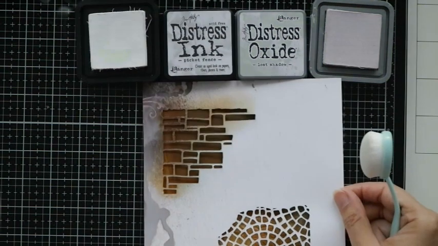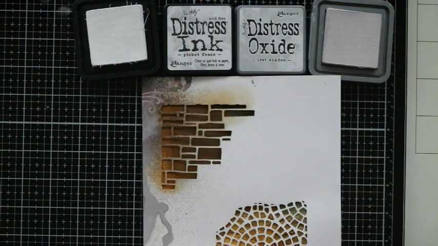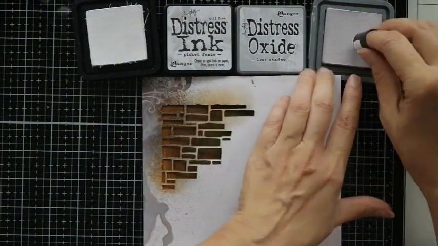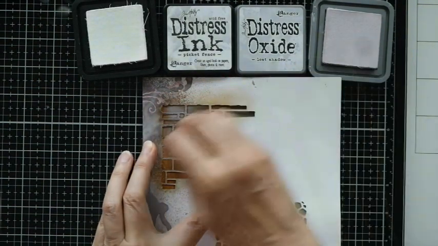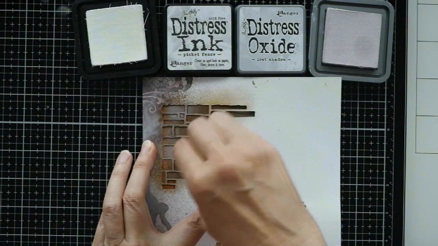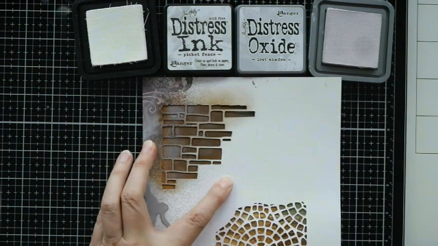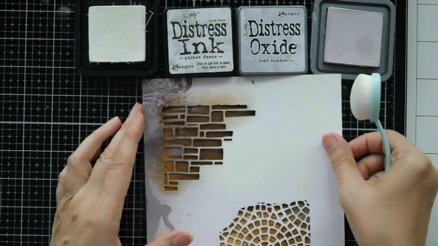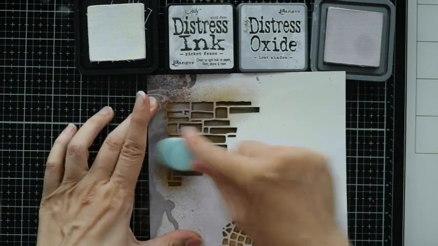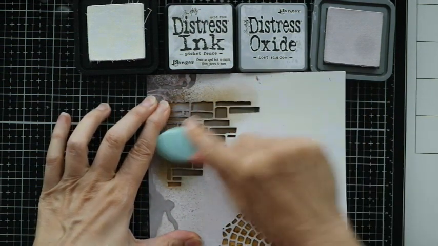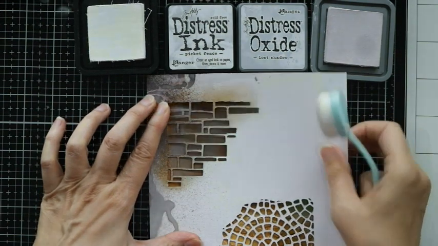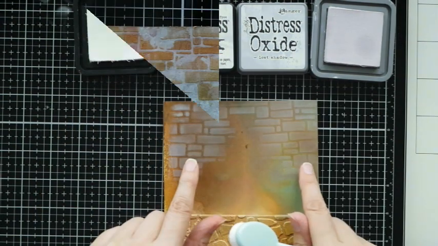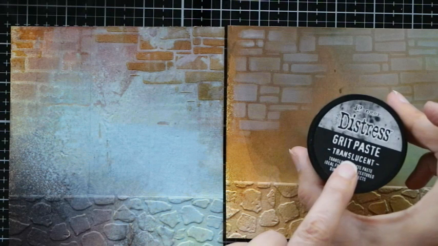Then I turn around my self-made stencil and I took another sponge dauber, because this oxide ink is really creamy, as you see. And I don't want to overlay this, so I'm going to mix it with a little bit of oxide and now again this Picket Fence ink. And in the result, you will see that the left side has more effect than the right side.